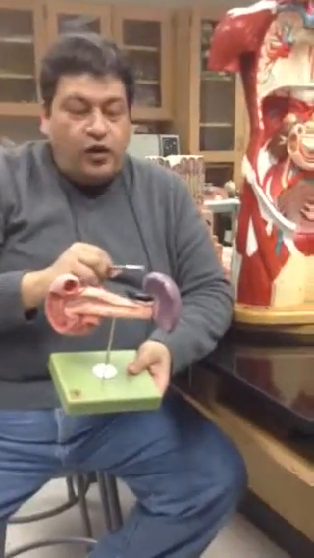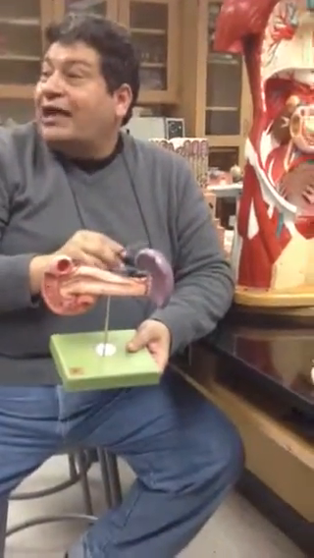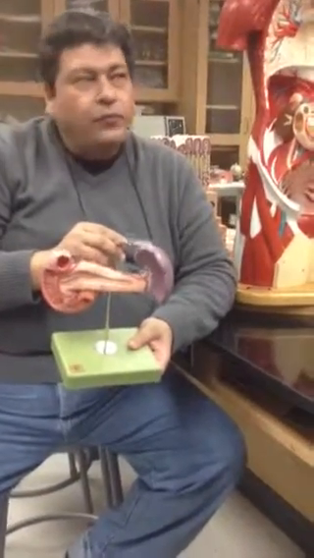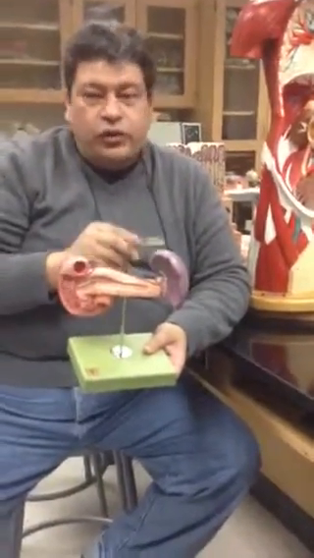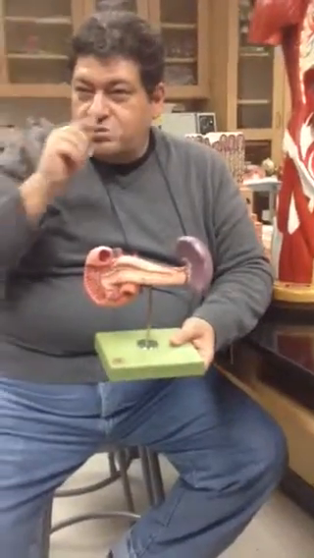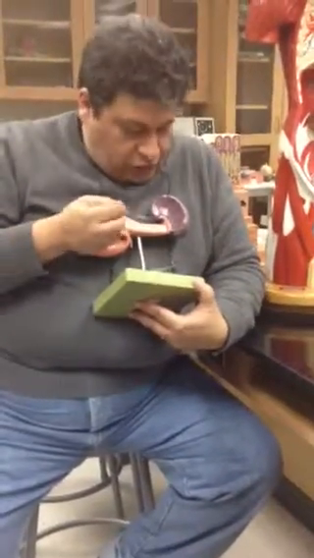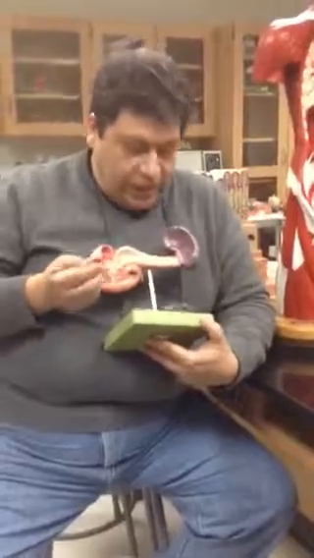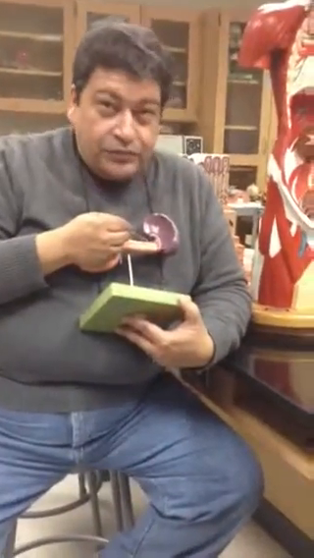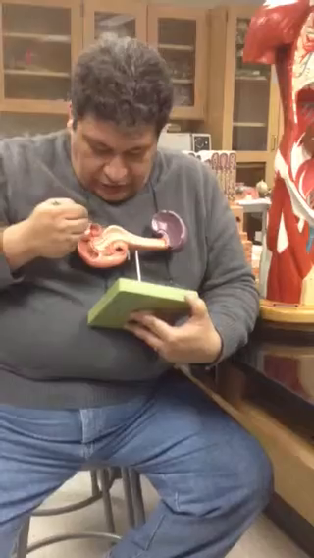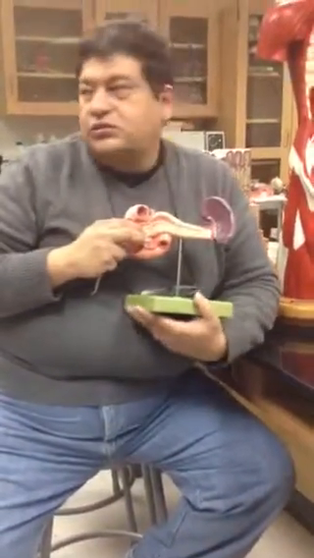So, spleen is a part of your lymphatic system. The spleen is one of your questions. Pancreas. You already know about the pancreas. Pancreas has a tail, has a body, and has a head. The majority of the cancer occurs in the head of the pancreas.